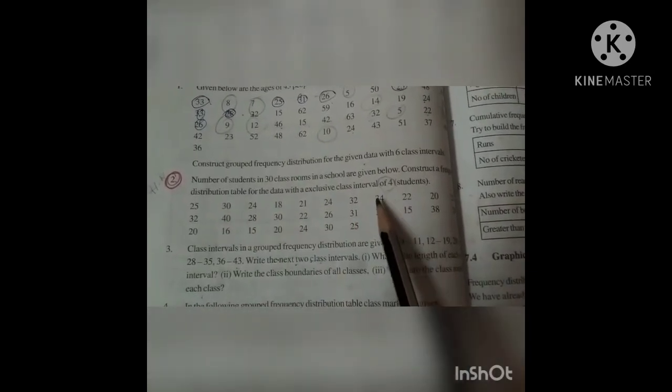In this problem, what is the maximum value? It means the highest value. First line is 34. No. And second line, here 40 is there. Yes, the highest value in the total frequencies is 40. Okay.